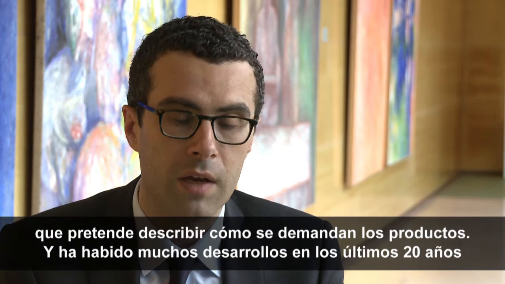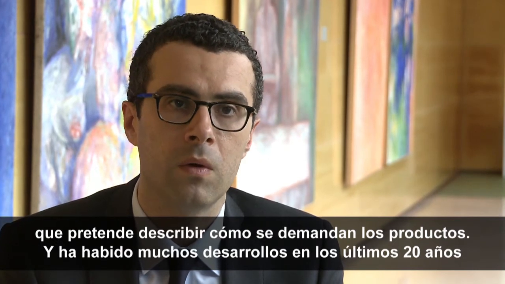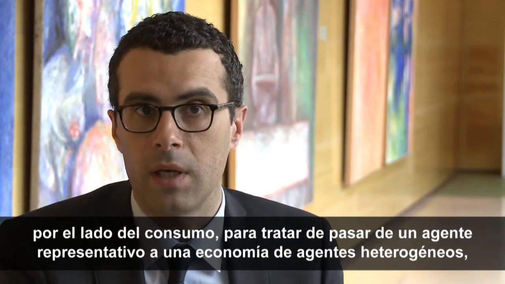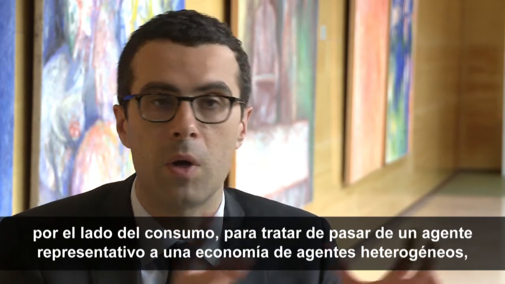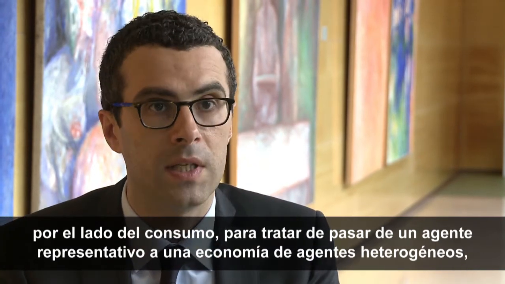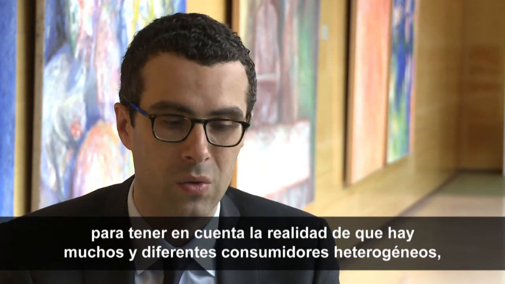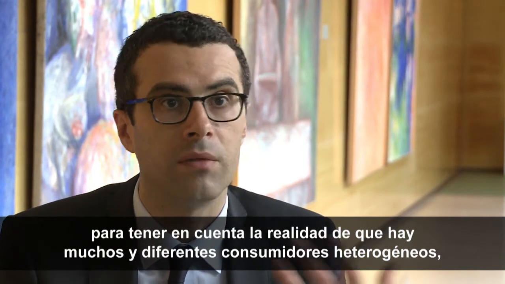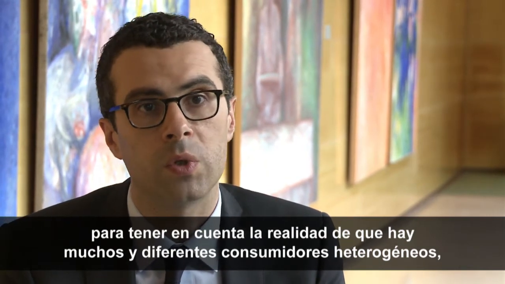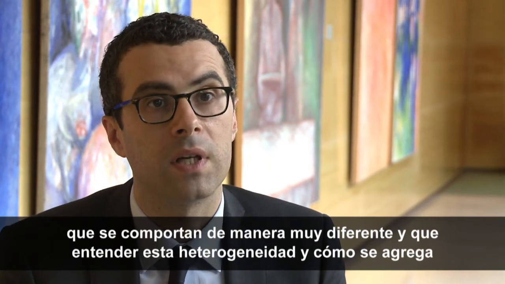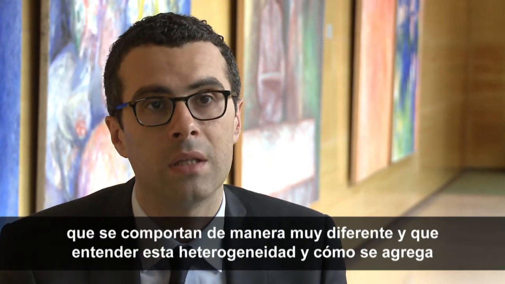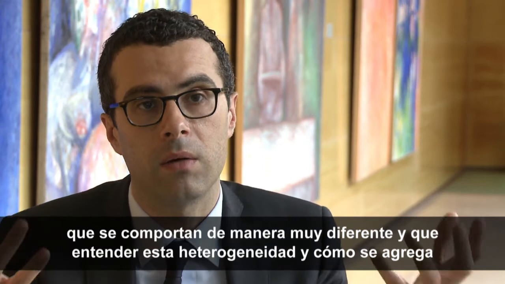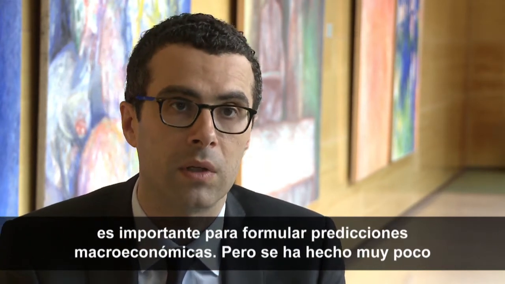There's been a lot of development over the past 20 years on the consumption side, to try to move from a representative agent to a heterogeneous agent economy, to take into account the reality that there are a lot of different consumers, that they behave very differently, and that understanding this heterogeneity and how it aggregates is important to formulate macroeconomic predictions.